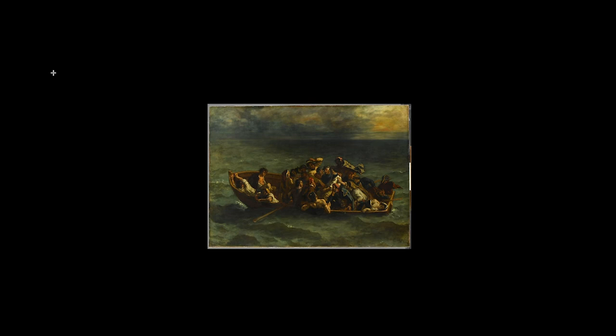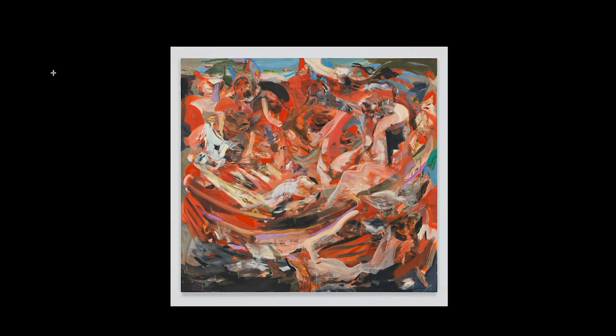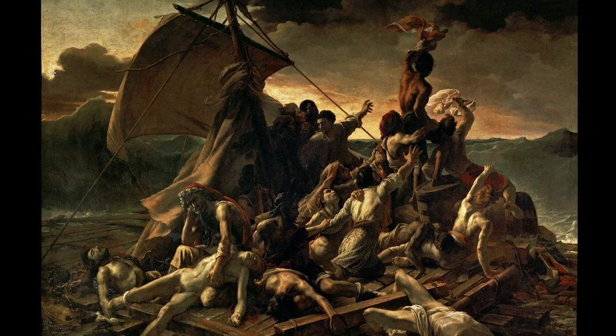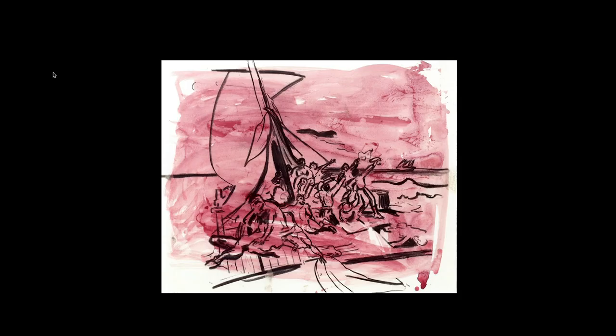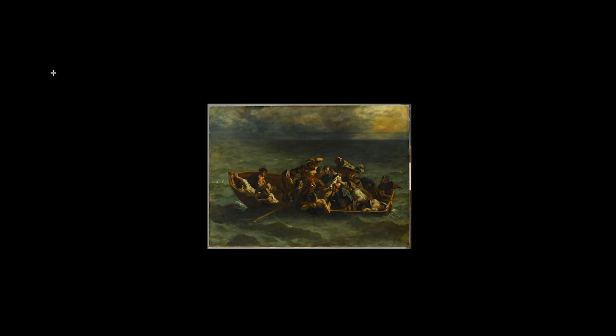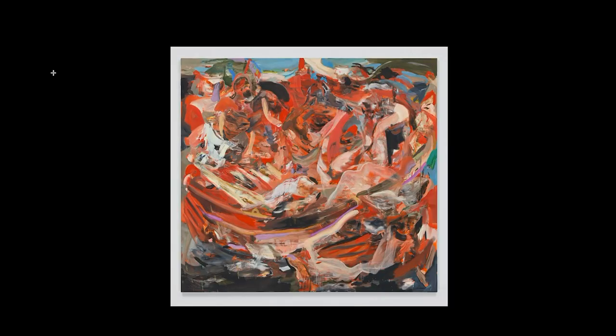Here's another one. This is Eugène Delacroix. He was actually the student of Géricault, that previous artist. Just more French guys. But this piece has been interpreted a lot as well. This whole shipwreck theme is something that's very rich in art history. So you can see where some of this comes from. This is another one by Cecily Brown.